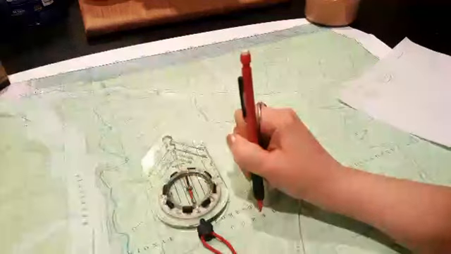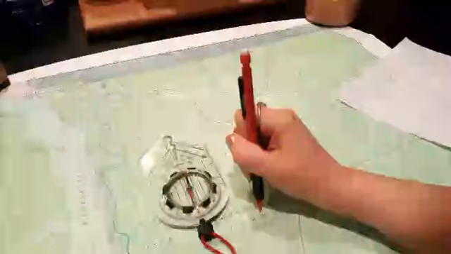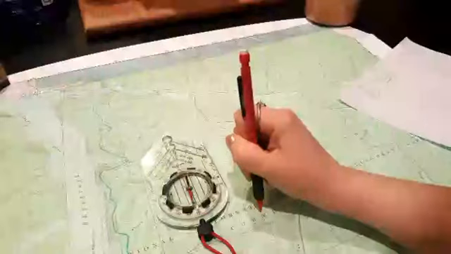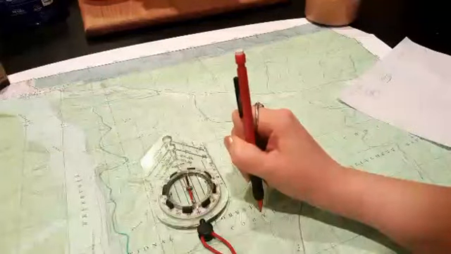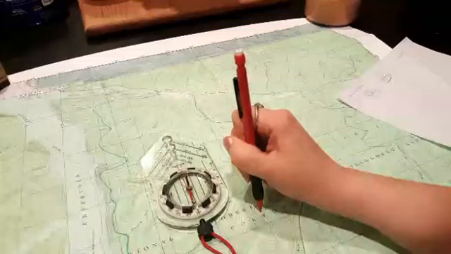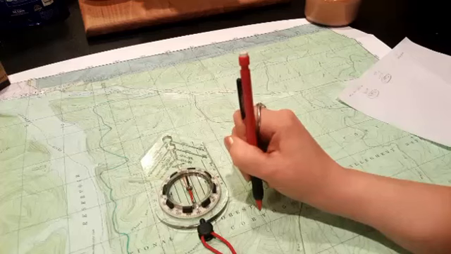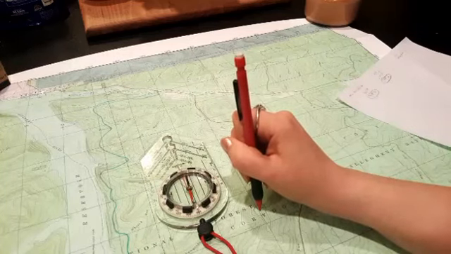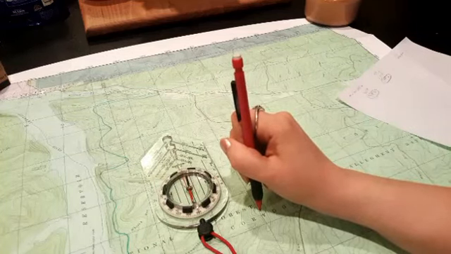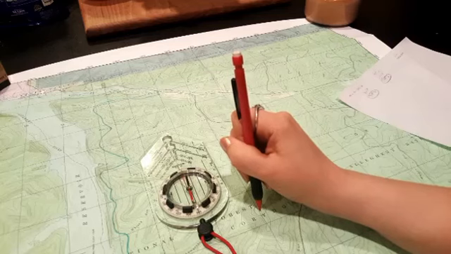My magnetic azimuth will be 141 degrees. So I'm going to write that down on a piece of paper at 141. Now, because that number is 141, I need to add 180 to it so that I can get my back azimuth, which gives me the 321 magnetic back azimuth.